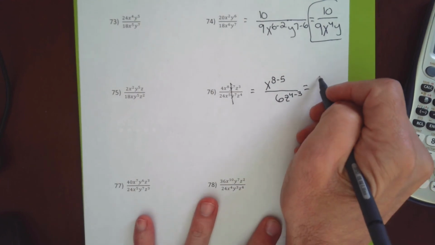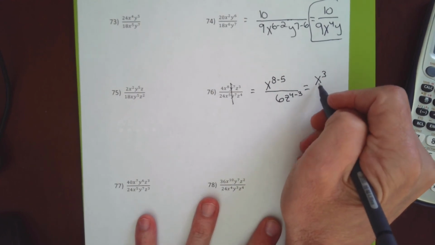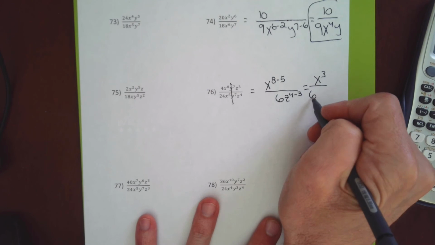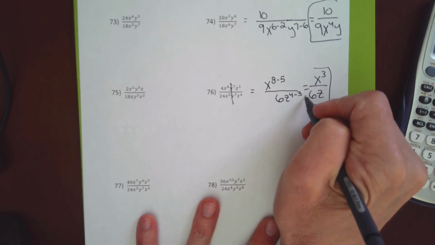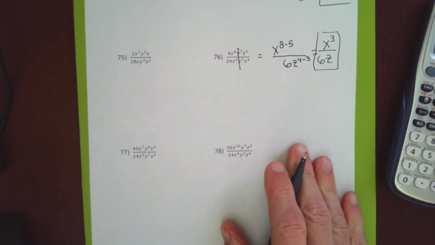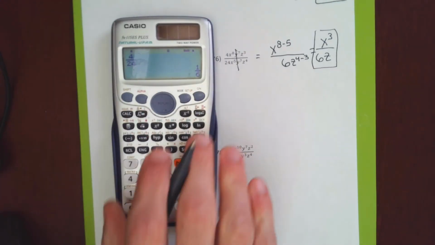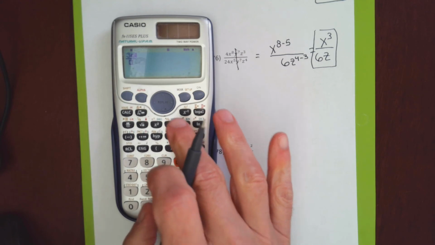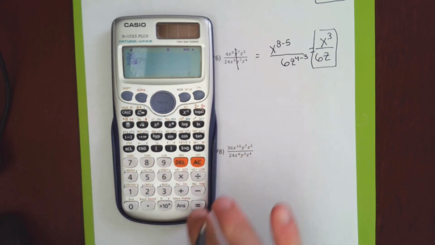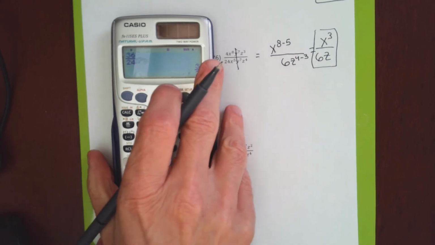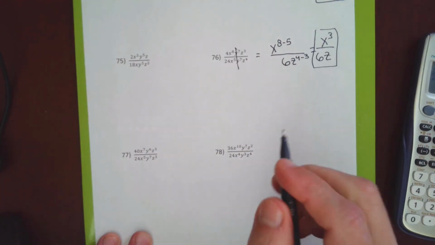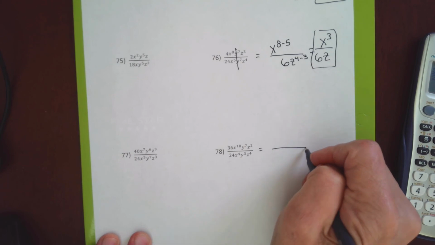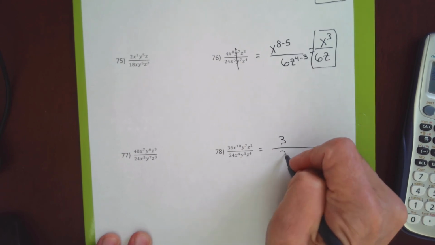My answer now, in the numerator, I'm going to get an x cubed. In the denominator, I get a 6z to the first power, and I don't need to write that 1. So x cubed over 6z would be perfect. Last problem. Reduce the fraction 36 over 24. Reduces to 3 over 2. I could divide by 12 to reduce that. So I'm going to get a 3 in the numerator, a 2 in the denominator.